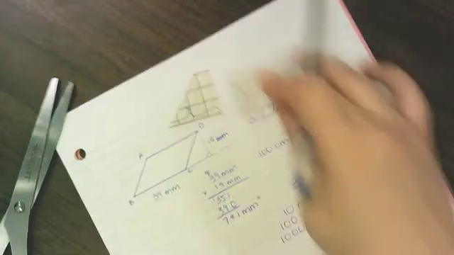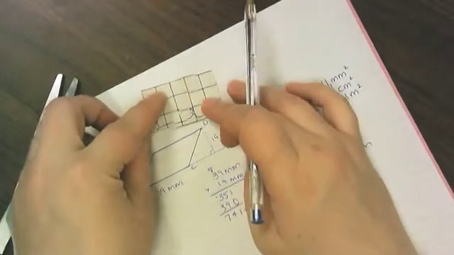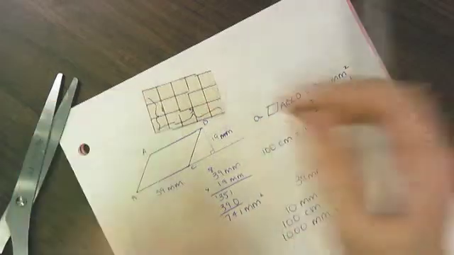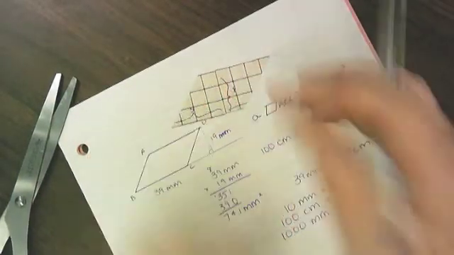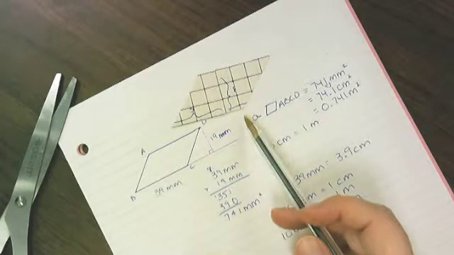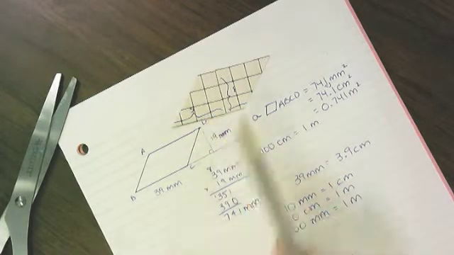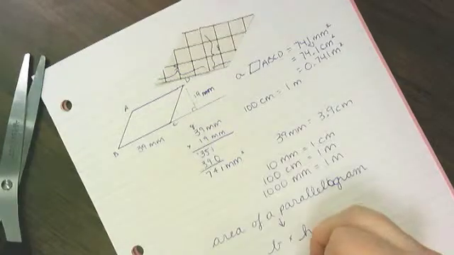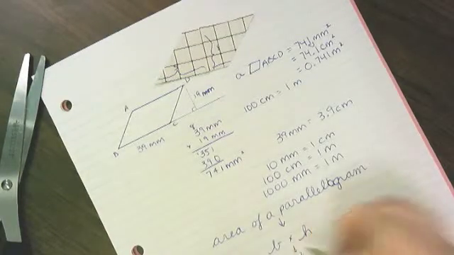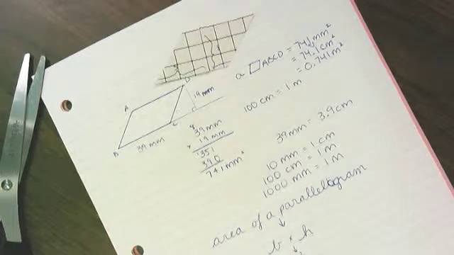Still has all the little pieces to it. The base was 5 there. I haven't taken any part of it away, so when I move it there, the base is still 5. Base times height equals area. And it's always in units squared.